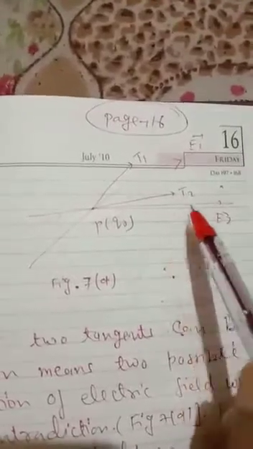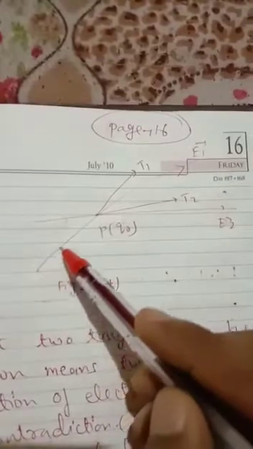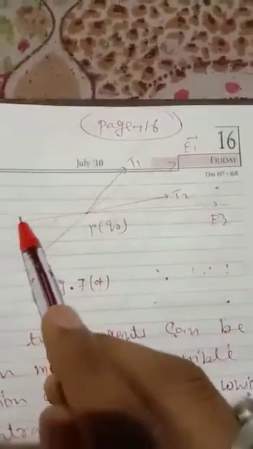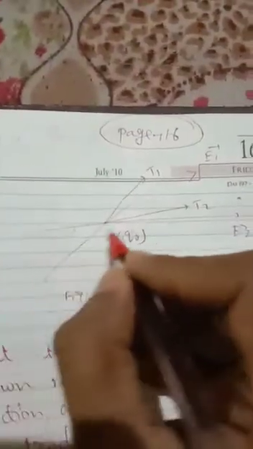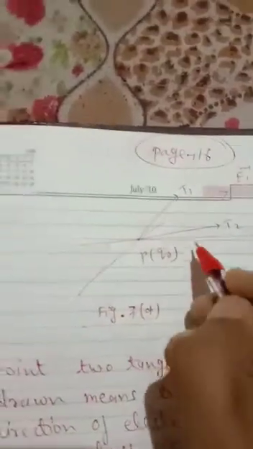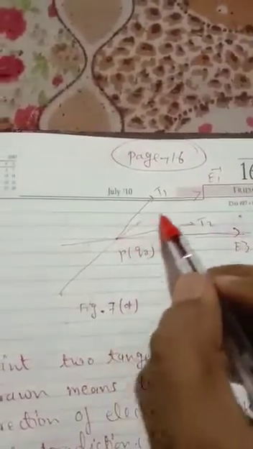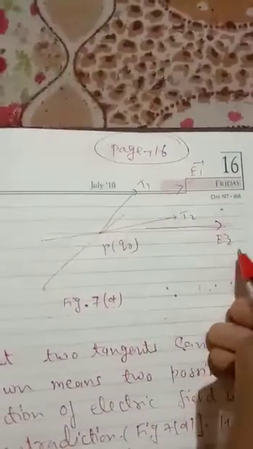Concentrate on this figure 7d. There is one electric field line you can see in my pen, E1. There is another electric field line you can see in my pen. This is the outline. I'm going to darken it for you students. This is your E2. E1 electric field and E2 electric field. I intersected them. Let's see what happens.